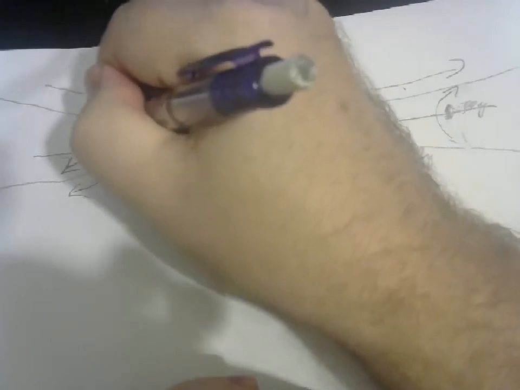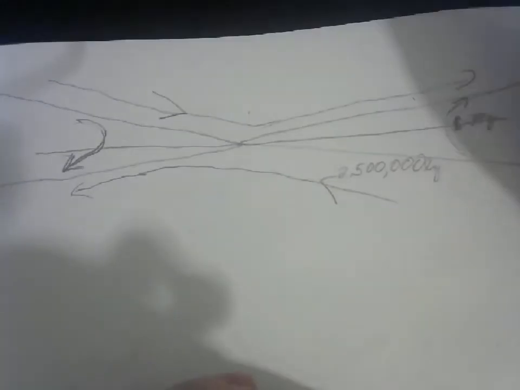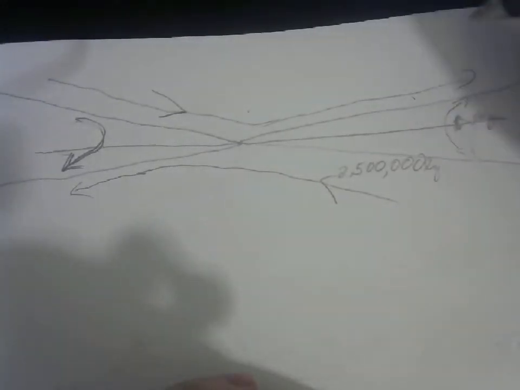So this is kind of what the Lorentz transformation does. It moves events on hyperbolas along these different paths.